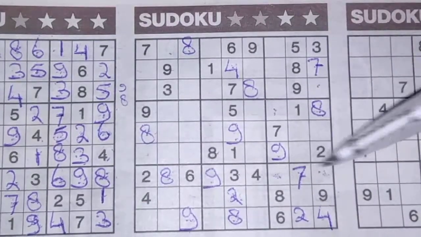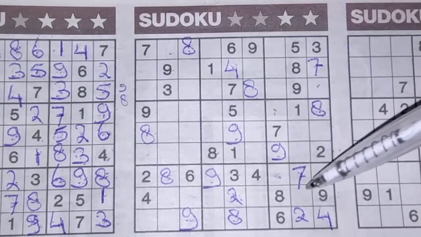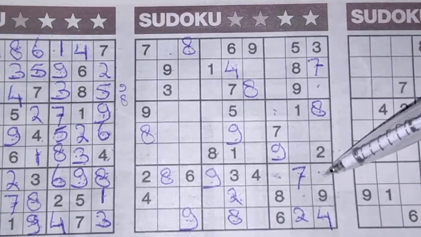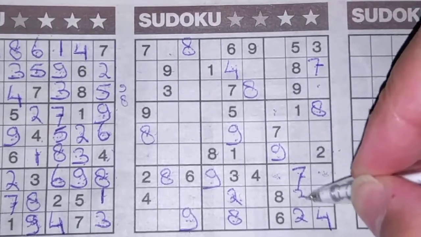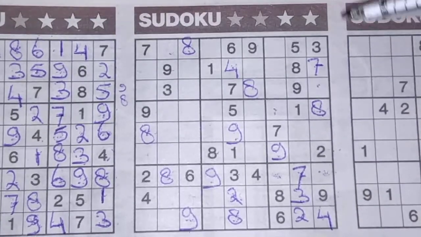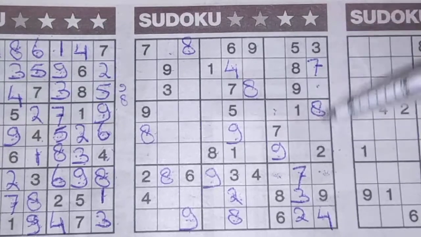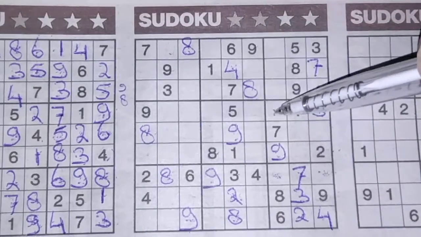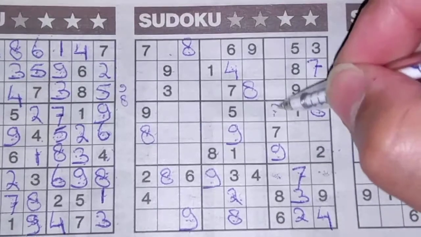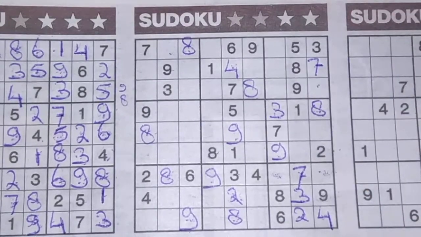Here we have the 1 and the 5. I remember that means 1 digit left, 1 digit left for the number 3. 3 in this column, 3 in the column next. So in that column, the only place for the 3 should be there.